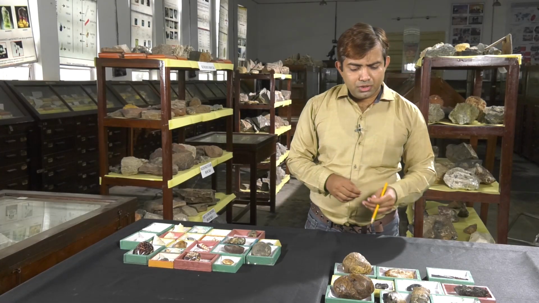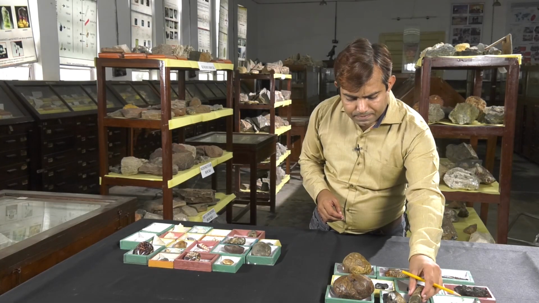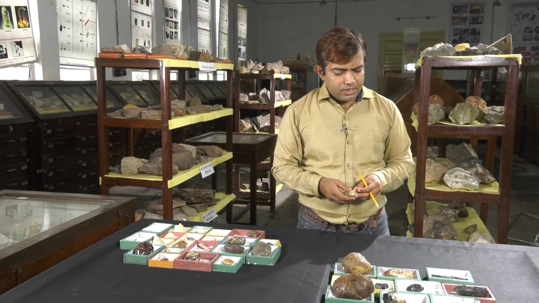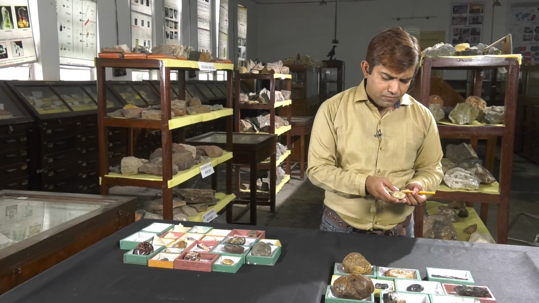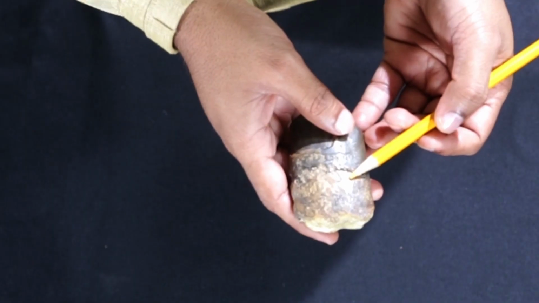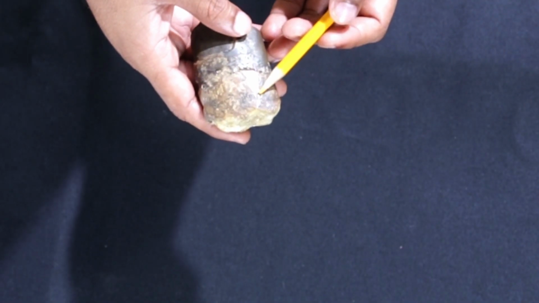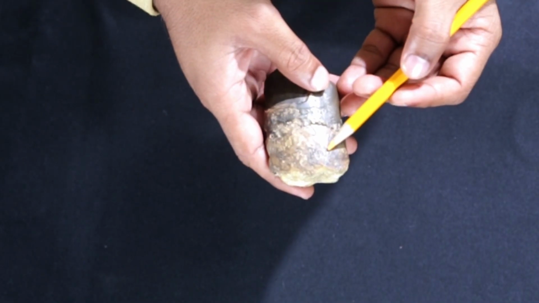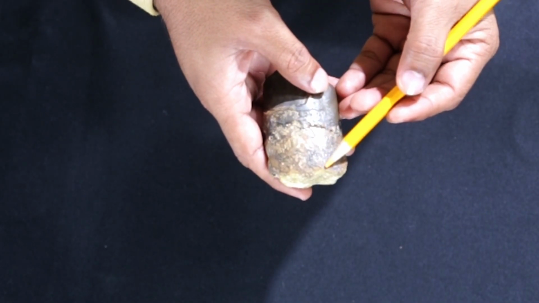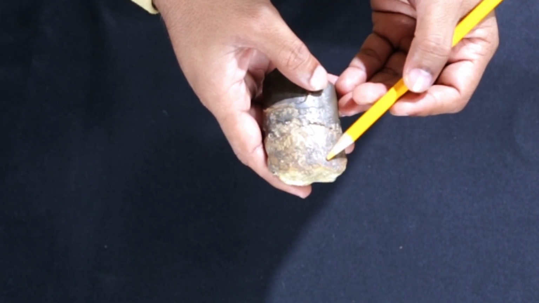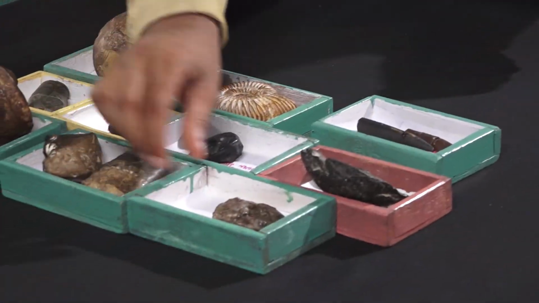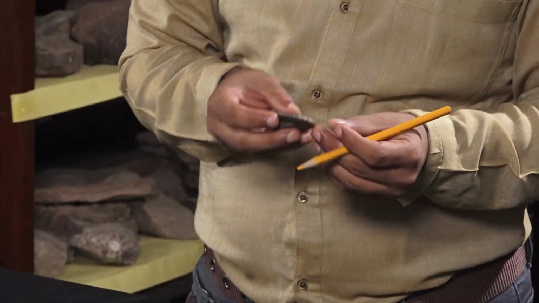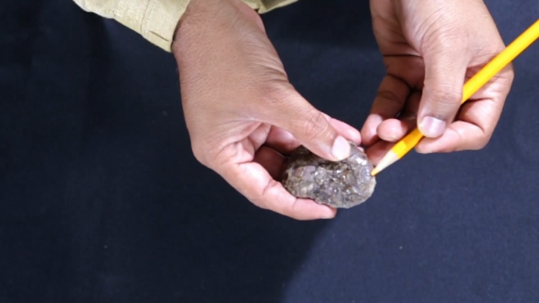But if you see the suture lines in ammonoids, the suture line is present in all the ammonoids, but in this particular form, that is Baculites, I will be able to show exactly how they look. See, you can see here, these are the auxiliary lobes, whereas if you see the sutures here, you will be seeing only lobes and saddles.